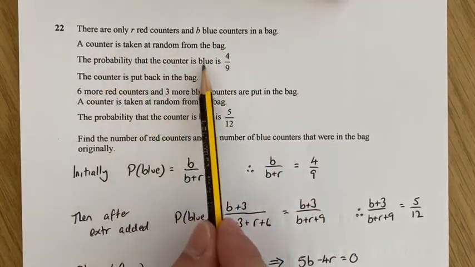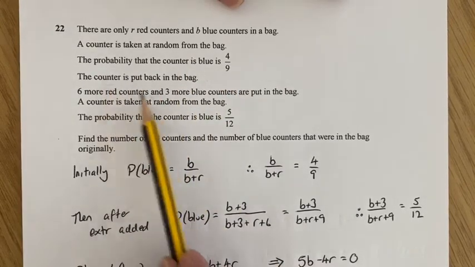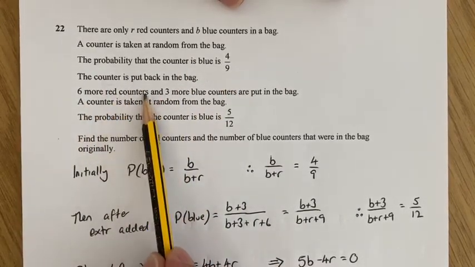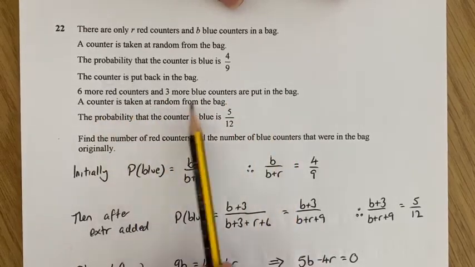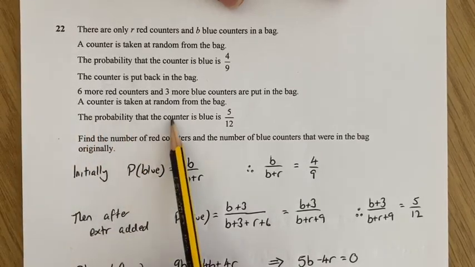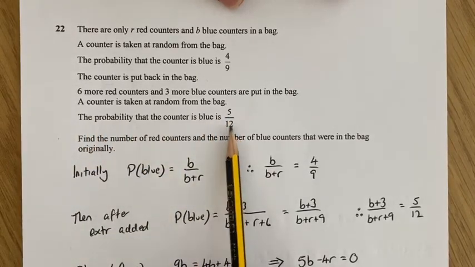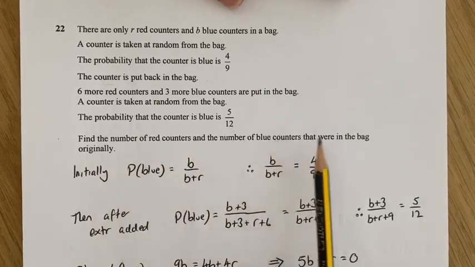The probability that the counter is blue is 4/9. The counter is then put back in the bag. 6 more red are added, 3 more blue are added, and then the counter is taken again. And after this second stage, the probability that the counter is blue is 5/12. Find the number of red counters and blue counters that were in that bag originally.